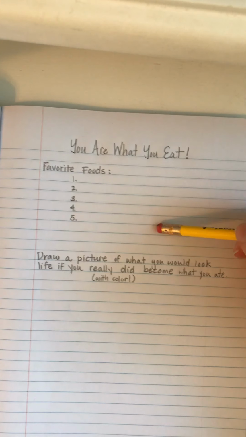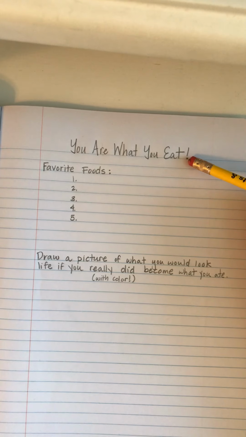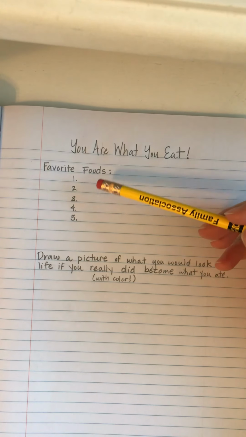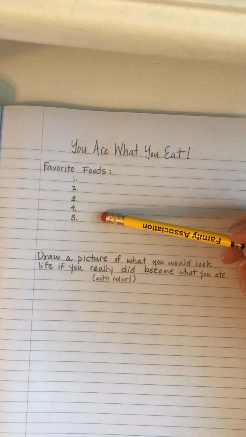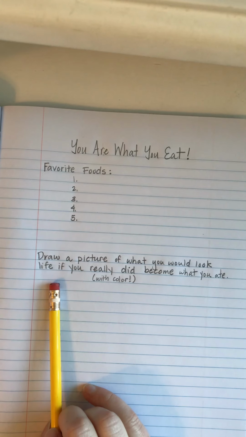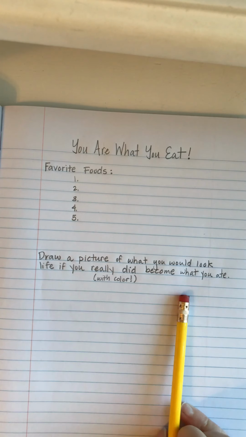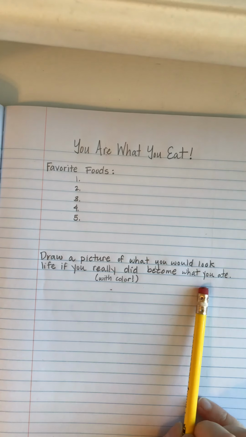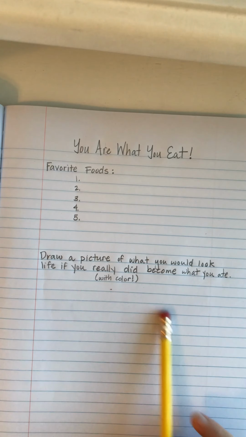So this activity is called You Are What You Eat. Like I said, just want to emphasize it. So let's do it. It's kind of fun. You're going to list out some favorite foods. I've put a place for 5 here, but you can list out more than that if you'd like. And then all you're going to do is draw a picture of what you would look like if you really did become what you ate. Please add color. You don't actually need to write down these instructions. You can simply make your drawing.